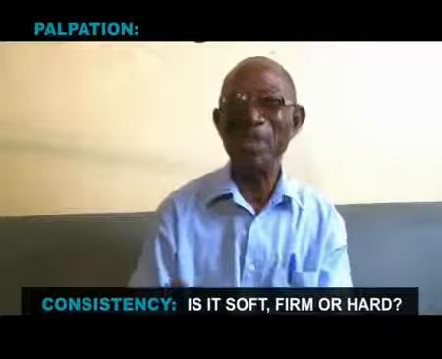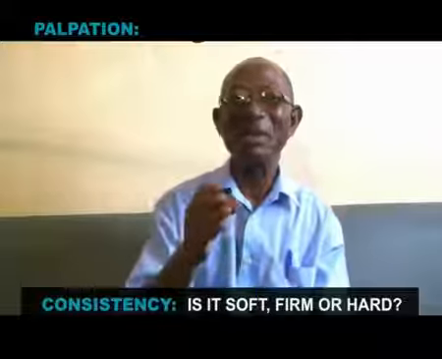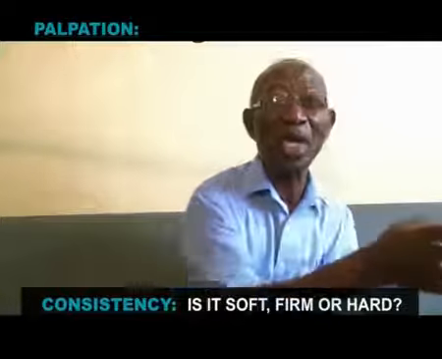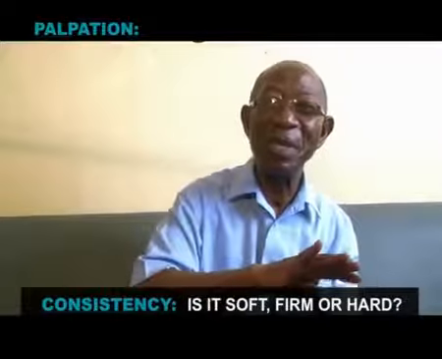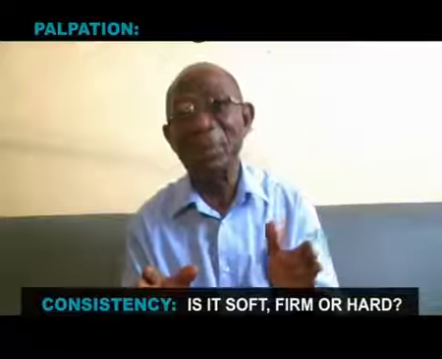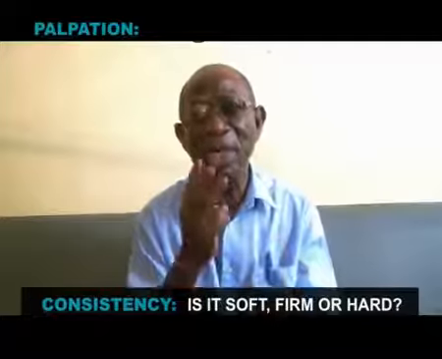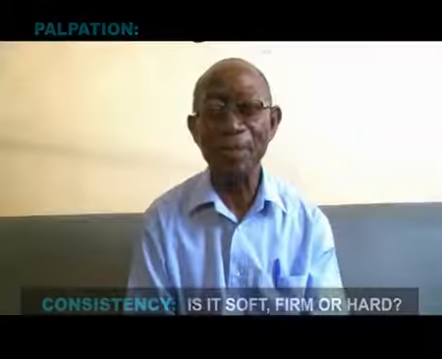So it could be very soft, firm, very hard, or what we call stony hard. So you can have 5 when you have studied the lump more carefully. But usually you can determine at least 3 degrees of consistency.